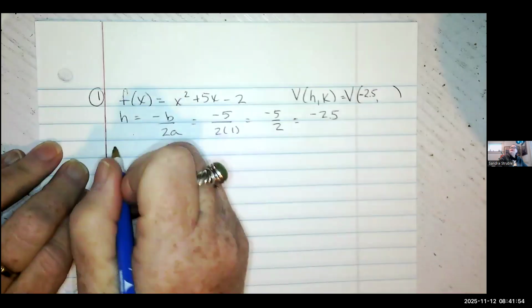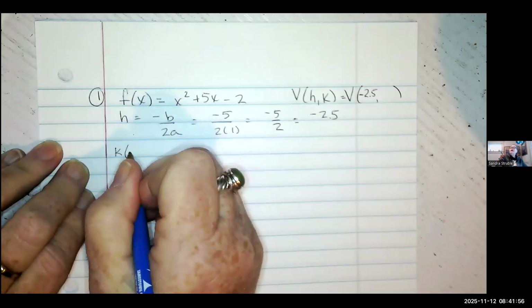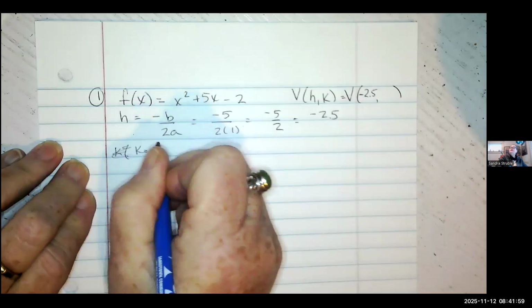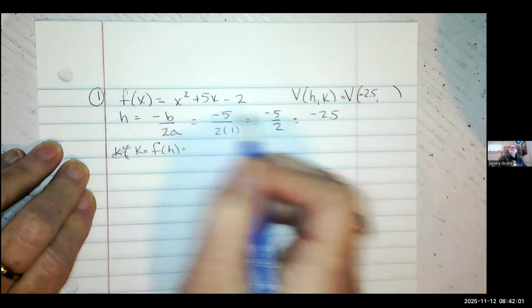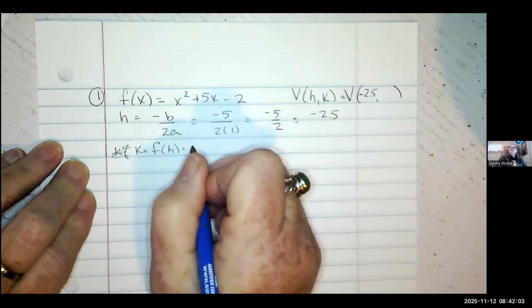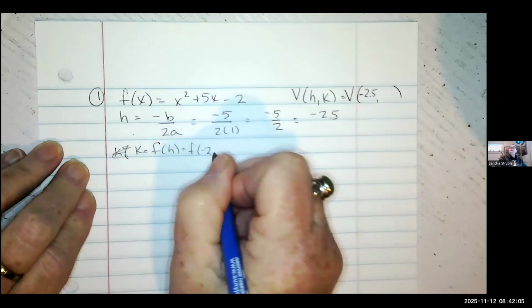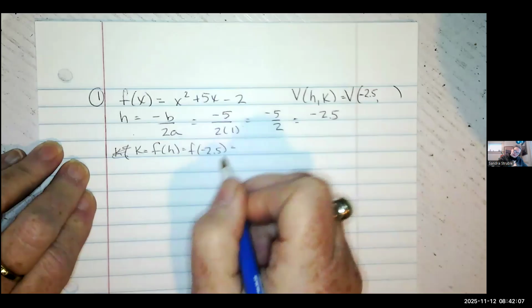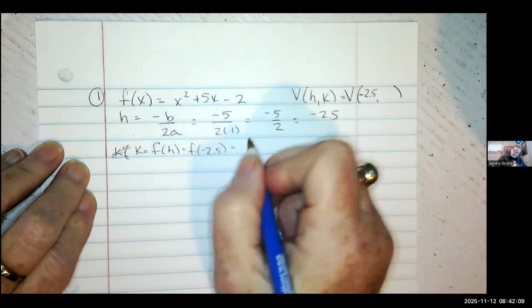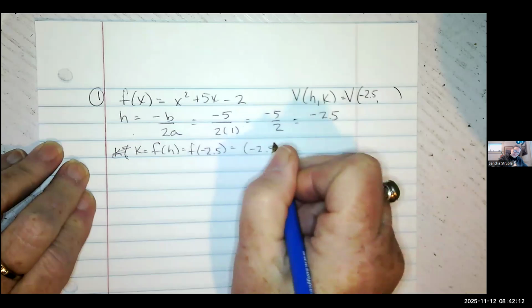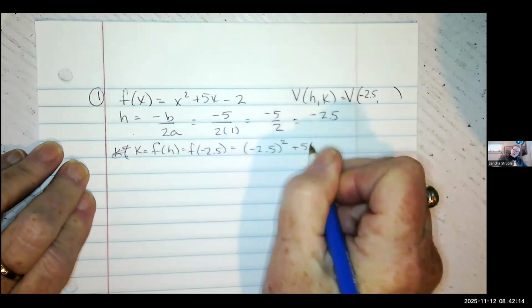Sorry, k is equal to f of h, and our h is negative 2.5, so f of negative 2.5. So we're going to take negative 2.5 and plug it in everywhere there's an x. Negative 2.5 squared plus 5 times negative 2.5 minus 2.